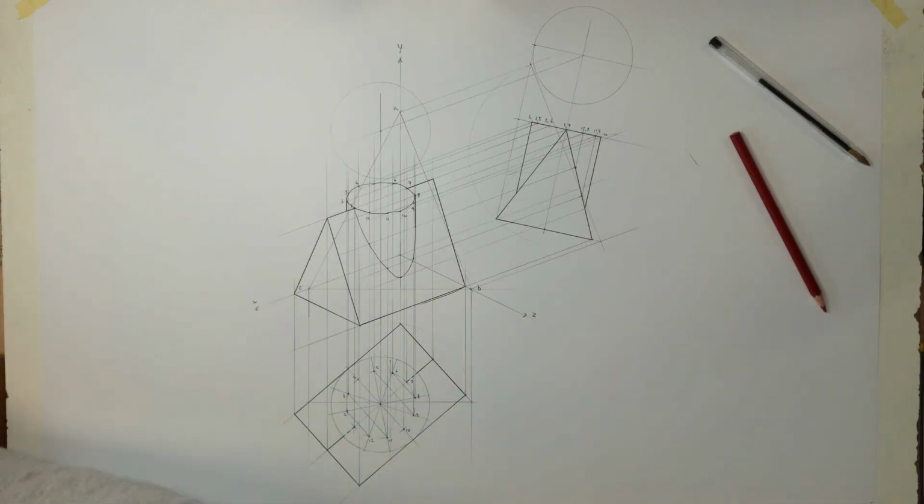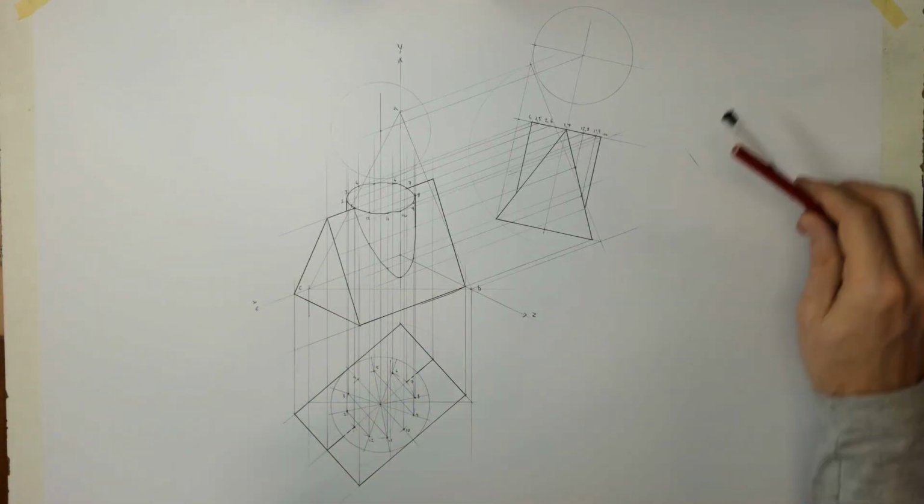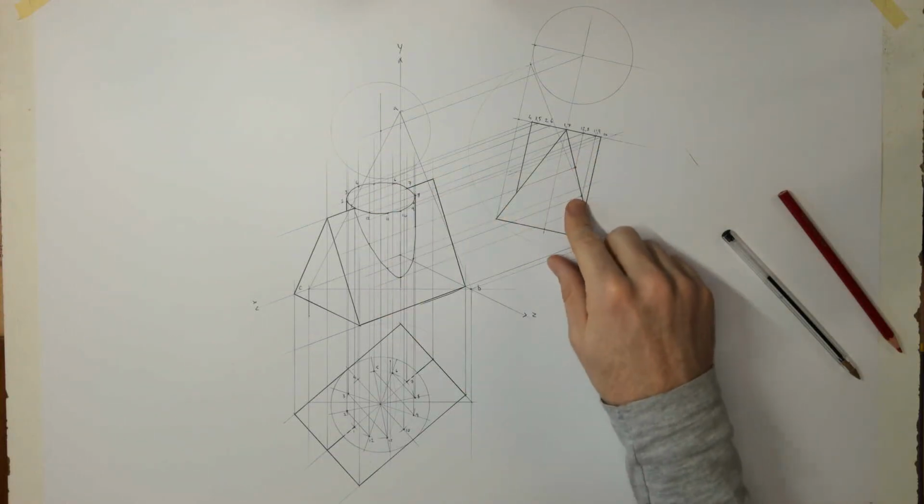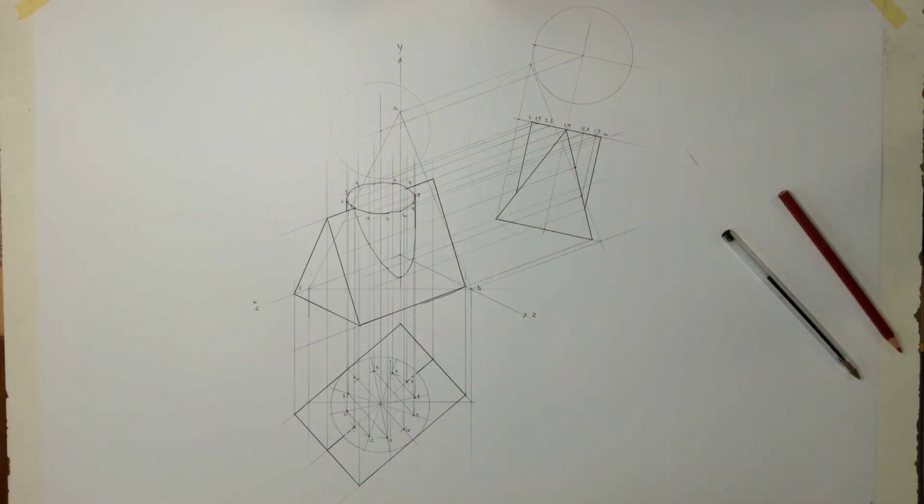So it brings us to the end of section B in the 2024 paper. That wasn't too bad a question, really. Okay, a bit of finicky bits here with the intersecting solids, but use generators and we can solve that.